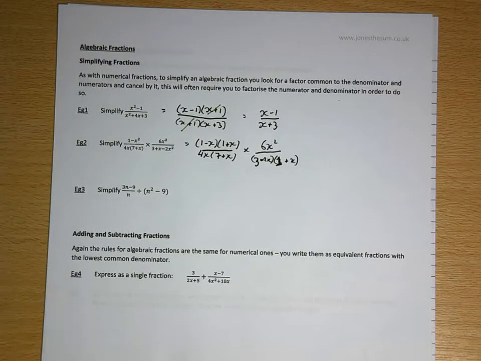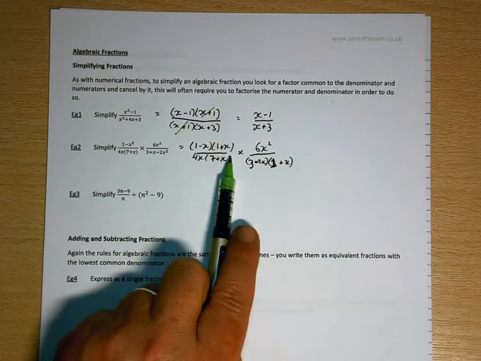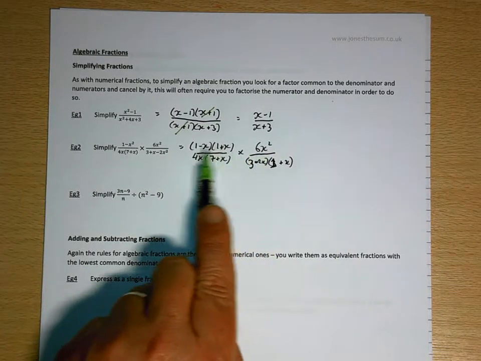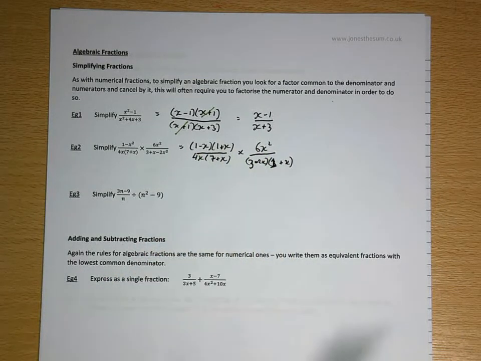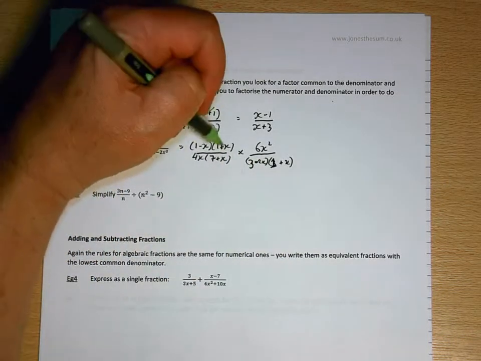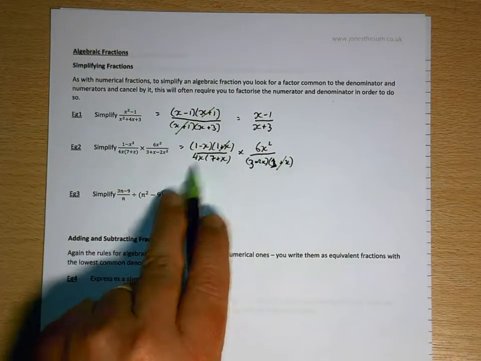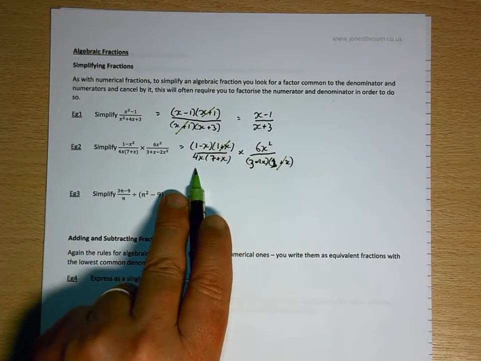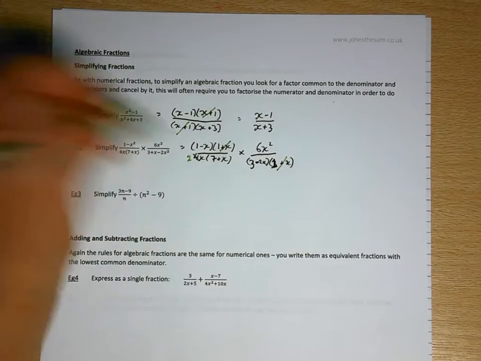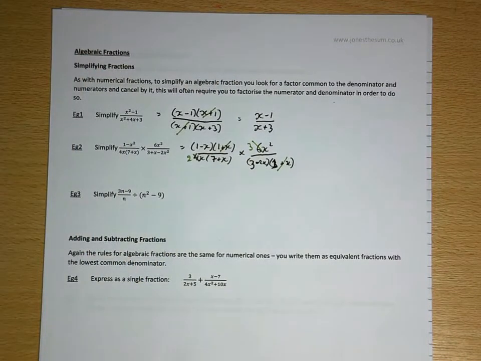Now when you cancel in common factors, you could combine all of that now, or you could leave it broken with a multiply. It doesn't matter. What you're doing is cancelling anything that's common on top with anything that's common on the bottom. So I can see straight over there I've got the 1 plus x, so that's going to cancel. I've also got 4 and 6, which I can divide both by 2. 4 divided by 2 is 2, 6 divided by 2 is 3.